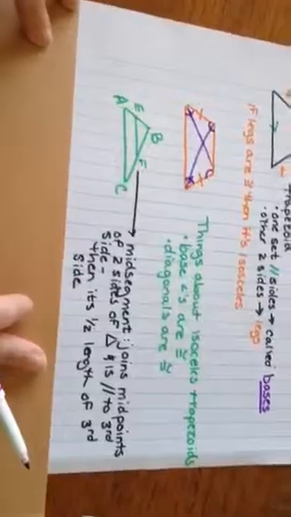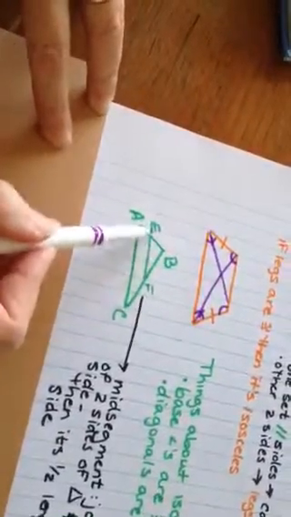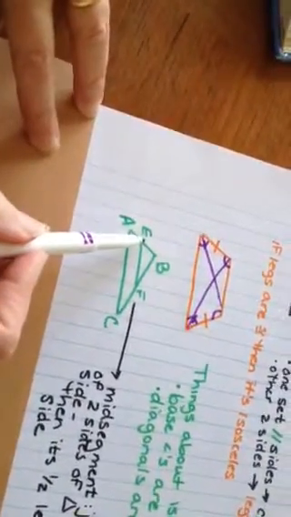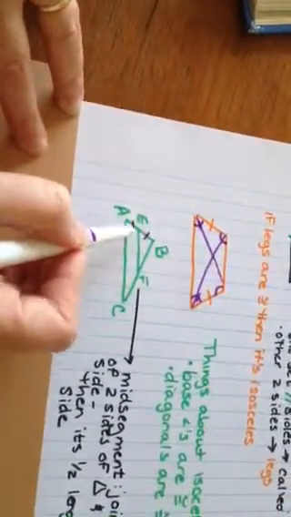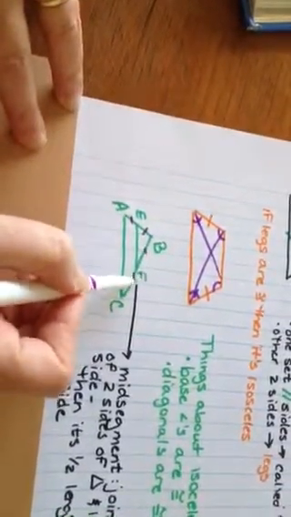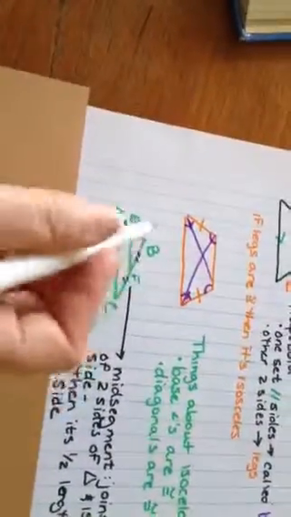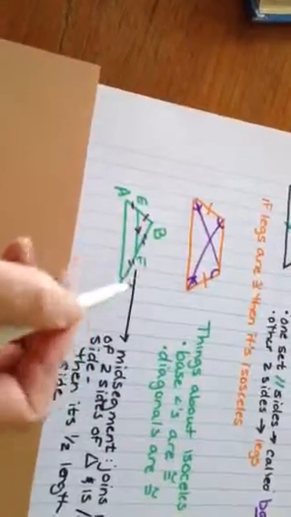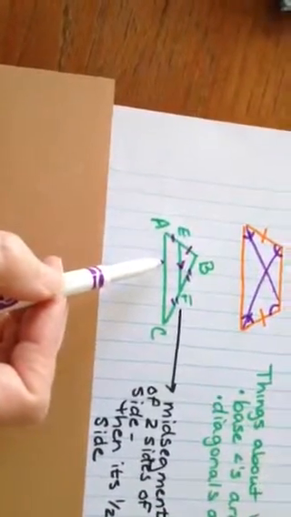All right, something new from a triangle. We had talked about a median of a triangle being the piece that connects two sides at their midpoints, so that would make these two congruent and these two congruent. If this segment happens to be parallel to the base of the triangle, then it's considered a mid-segment.